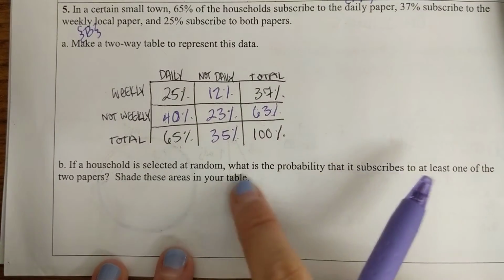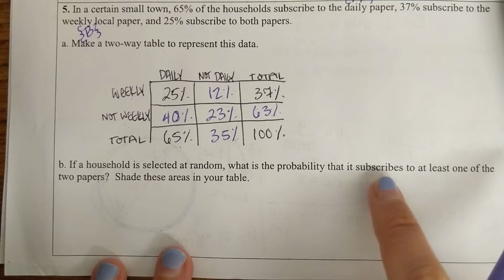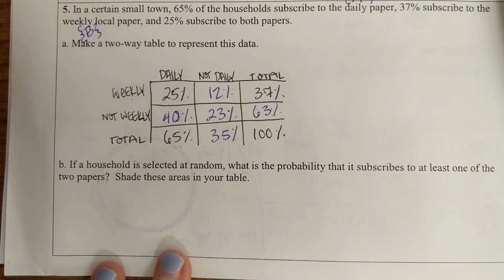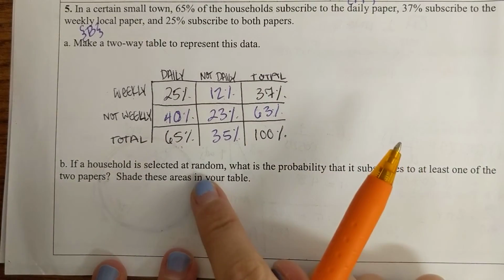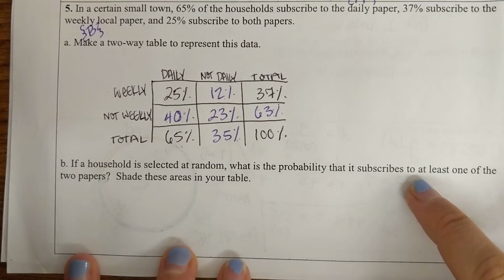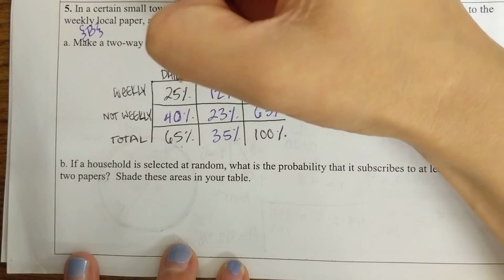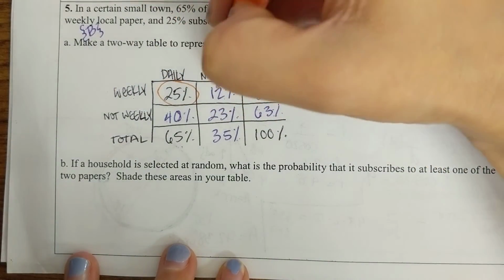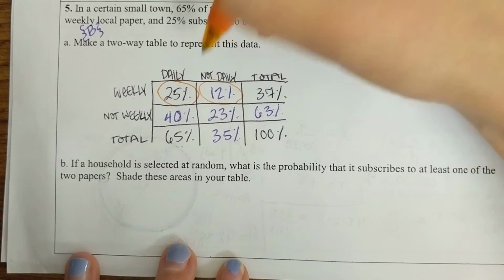If a household is selected at random, what is the probability that it subscribes to at least one of the two papers? Shade these areas in your table. If you subscribe to at least one of the papers, you could either be in this group, where you subscribe to both. You could subscribe to the weekly, but not the daily.